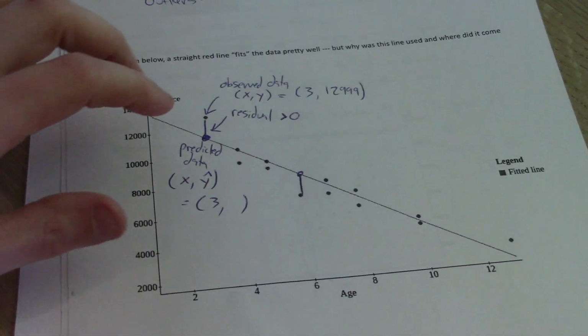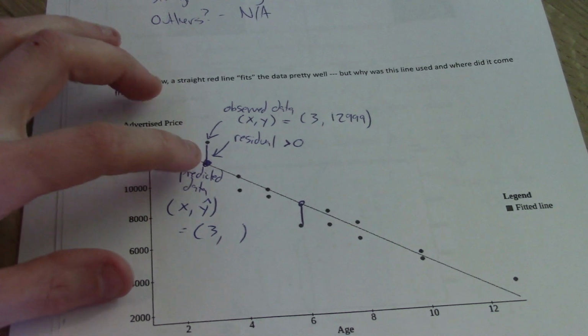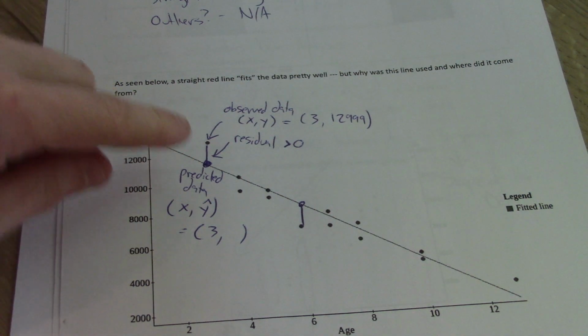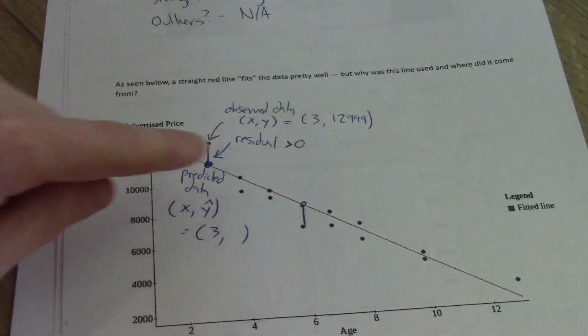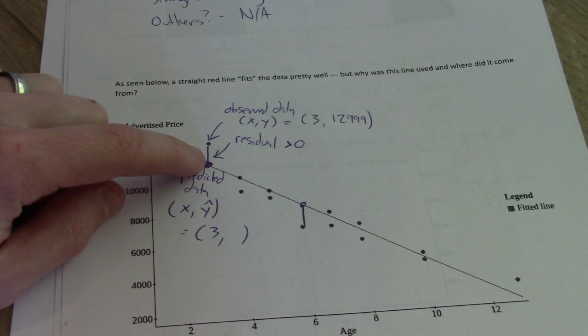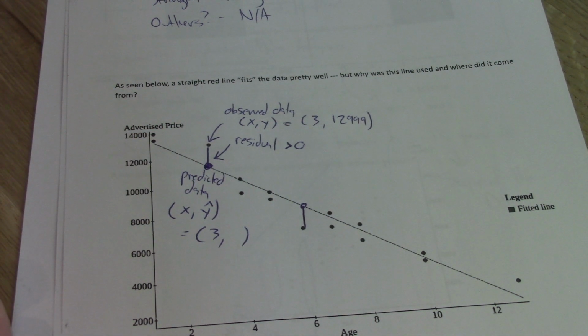So what we'll do, like we did with standard deviation, is we'll square these. We don't care if they're above or below. We just want to know how far away from the line are the observed data points. So that's what this process of least squares does. It finds the line that has the least total squared distances from the observed points to the line that's drawn.